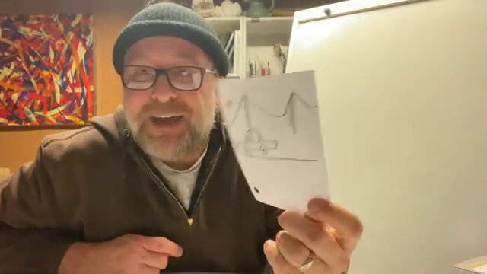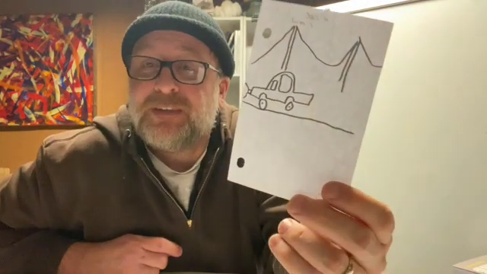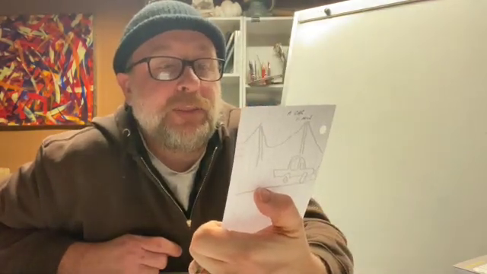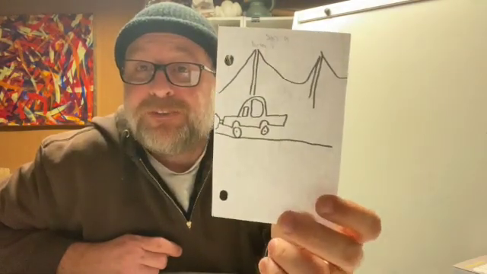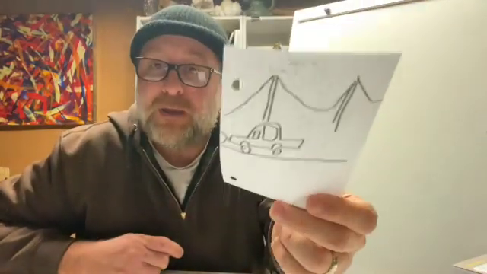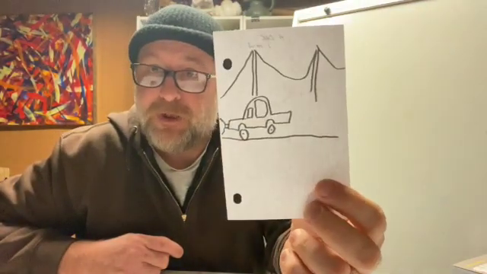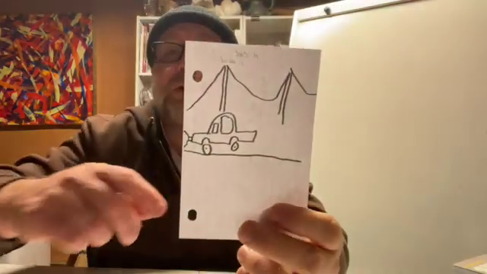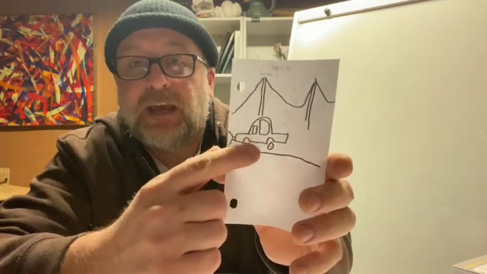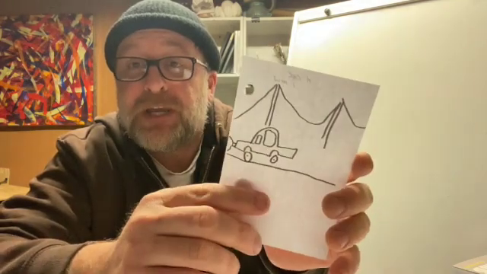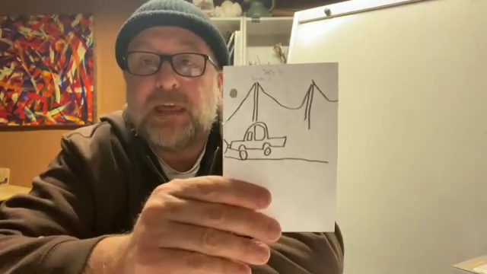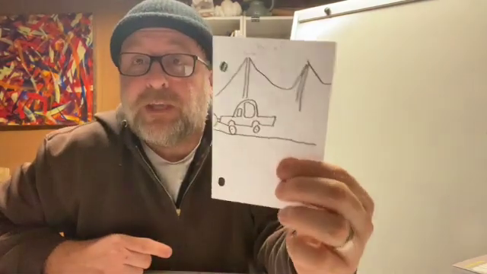So he took it upstairs, and he went and showed his mom, my wife. He showed her the picture and said, hey, Mom, what is this? And she looked at it, and she said, that is a picture of a car going over the Golden Gate Bridge. And that's exactly what my son Henry was drawing. So he was able to communicate a car driving over the Golden Gate Bridge, and someone else, the viewer, was able to take that message in and understand exactly what he drew.